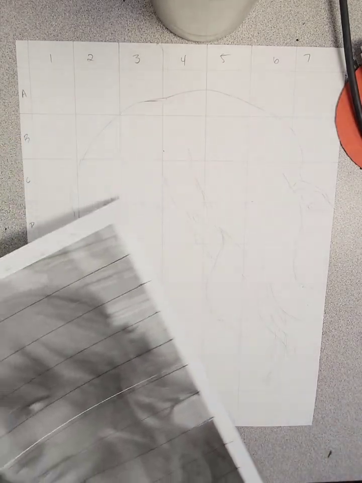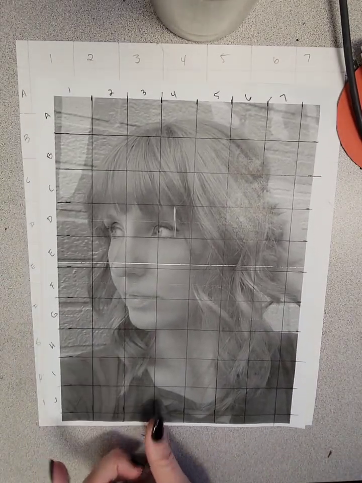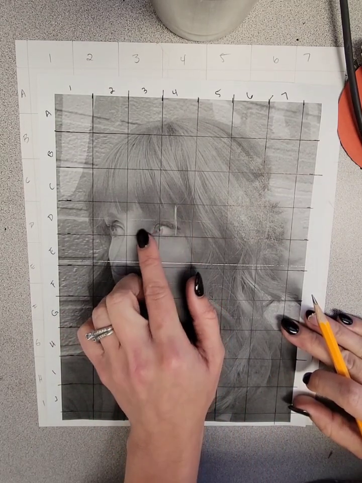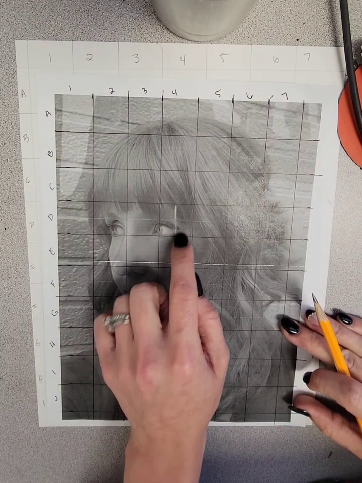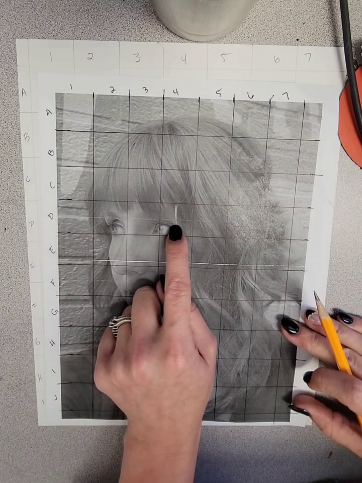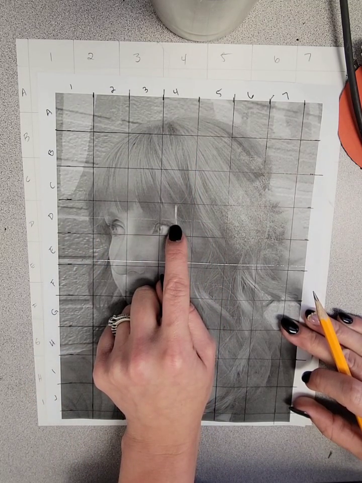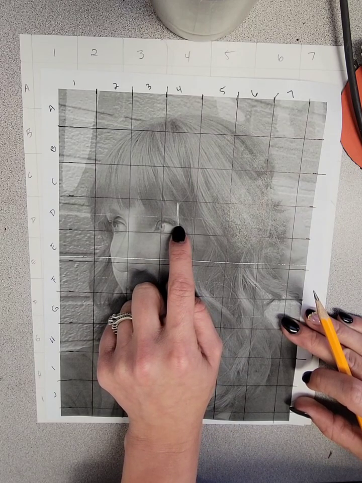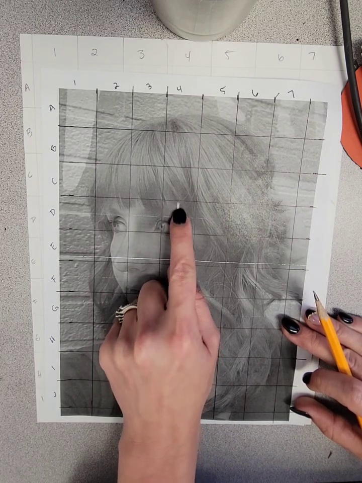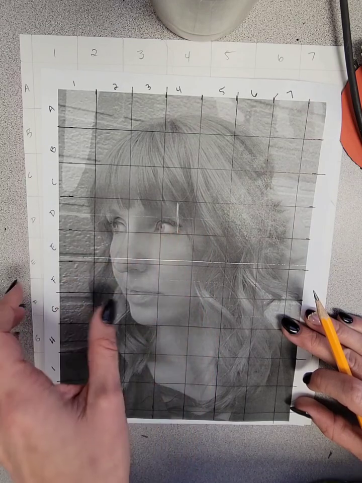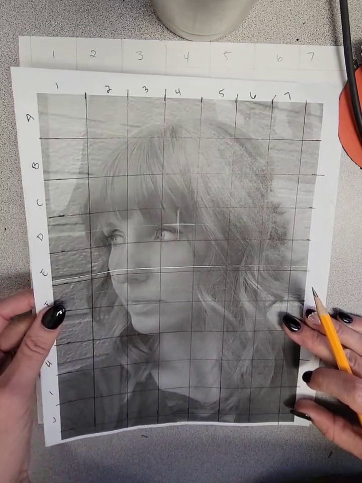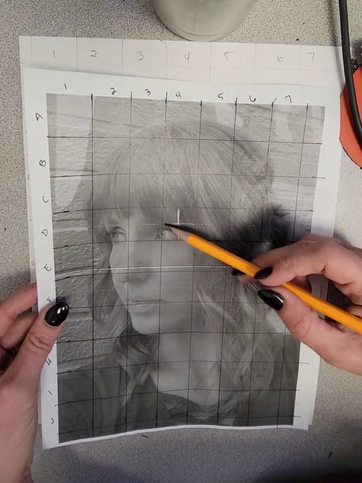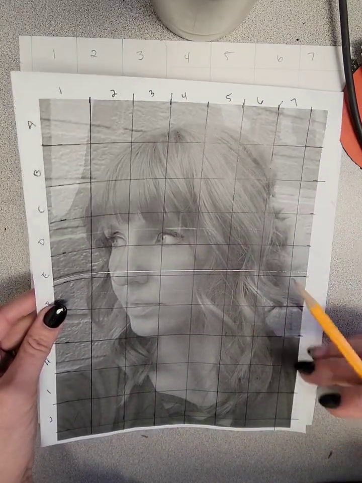What we are about to do is start some of the grid spaces with a lot of information in them. So I have my eyeball right here, and that is in 4D. Now, whenever I have a square with a lot of information in it that is crucial to how my face looks, I like to break it down into smaller squares. So I don't know if you guys can see that on my document camera. What I've already done is break this square down in half and in half again.